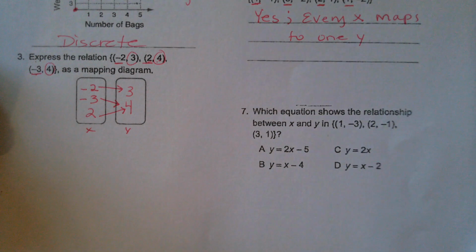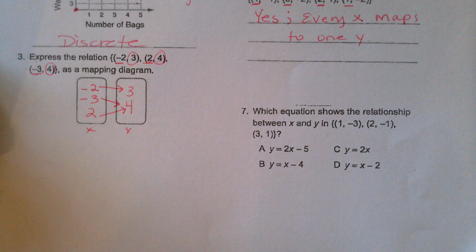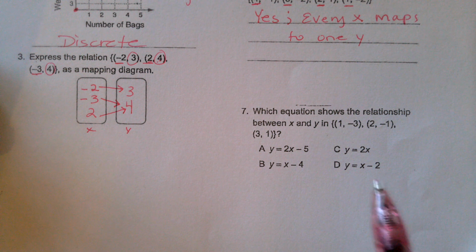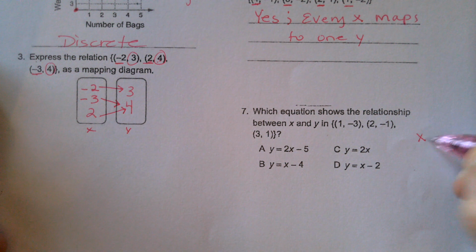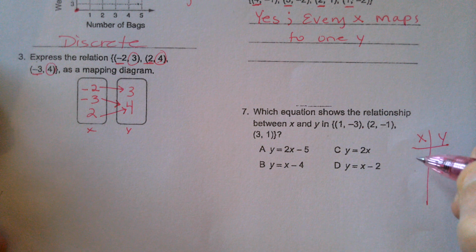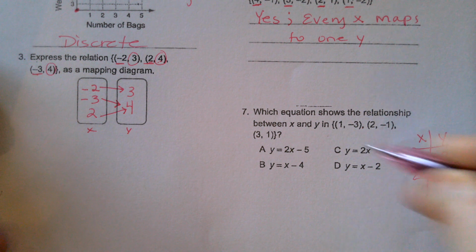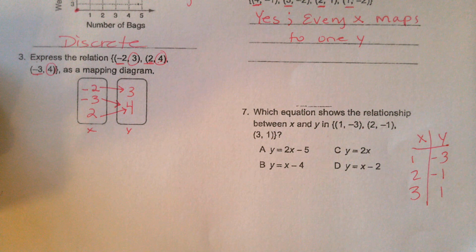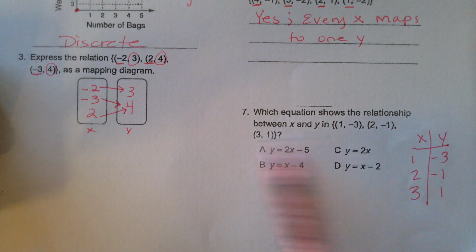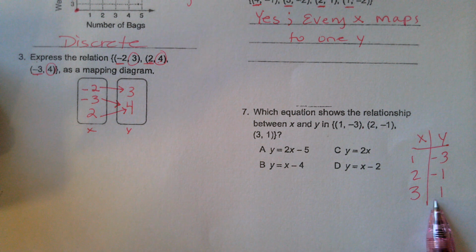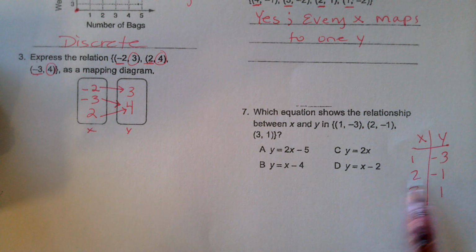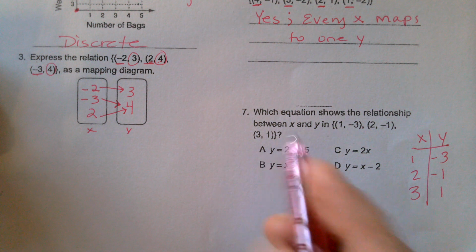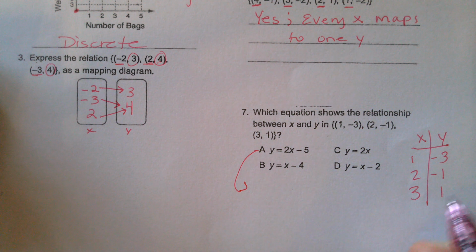Okay, number 7. Which equation shows the relationship between x and y? Okay, so you basically have your x values and your y values. I'm going to organize them this way. 1, -3, 2, -1, and 3, 1. So I can just kind of see them systematically. Sometimes when they're listed this way, it's harder to see. You can punch them all into these and see which one works. That's probably going to be your easiest bet. I'm going to start with the positive ones because it's a little simpler. And once I find one that works, I can check the others. So let's try A here. Let's start with there. So y is 1.